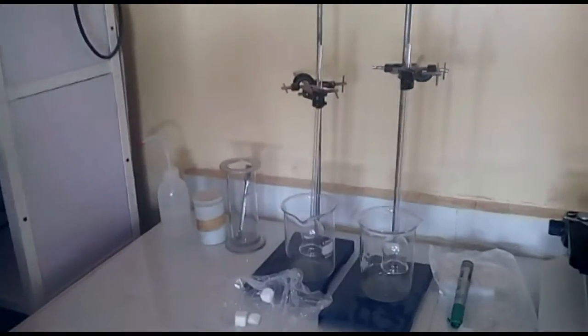What is sublimation? Sublimation is a change of matter from a solid state directly to a gaseous state without passing through the liquid state. T stands for Tyndall effect. What is Tyndall effect? Tyndall effect is a scattering of light rays. Here are the apparatus for demonstrating this experiment. My classmates will be demonstrating these experiments in a few minutes' time.